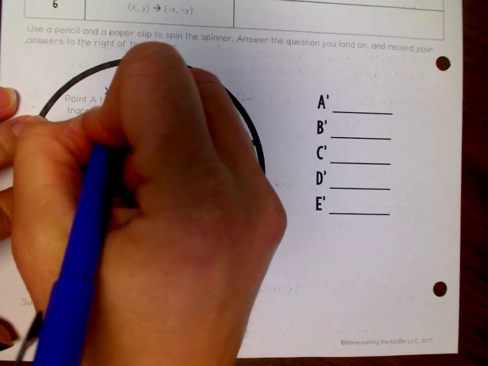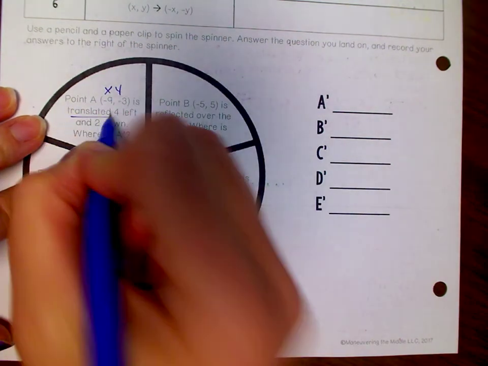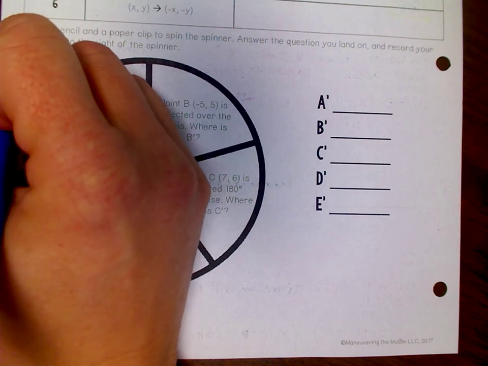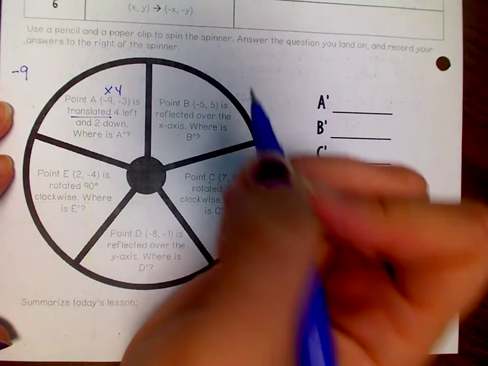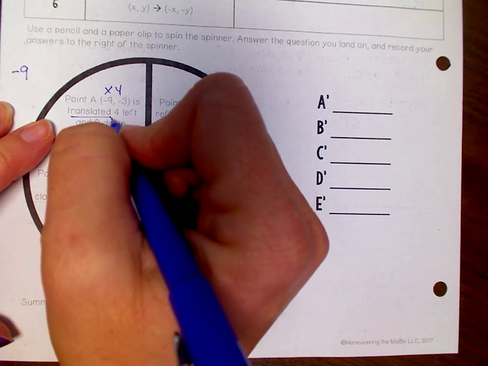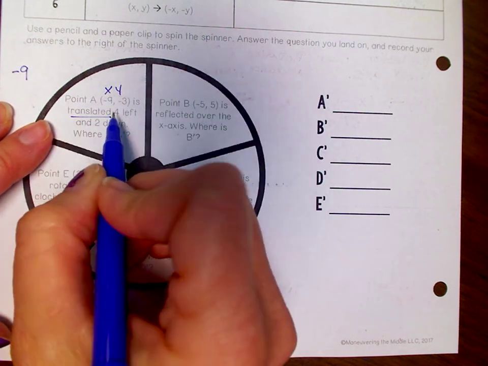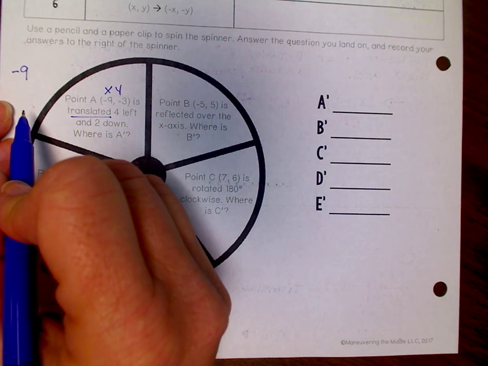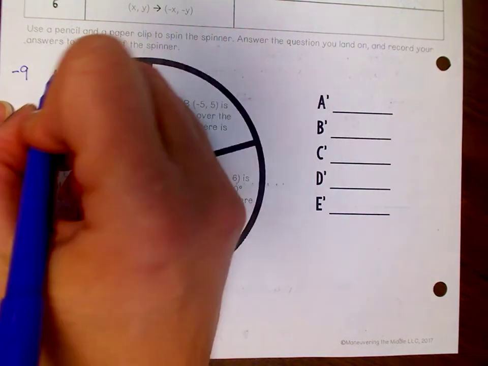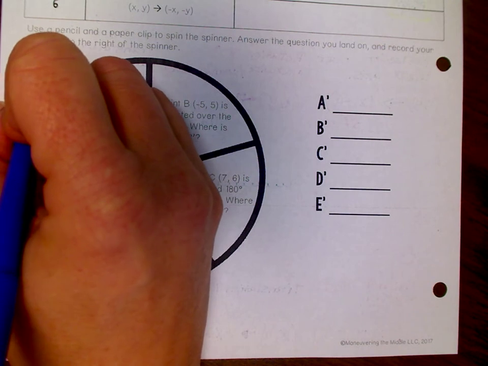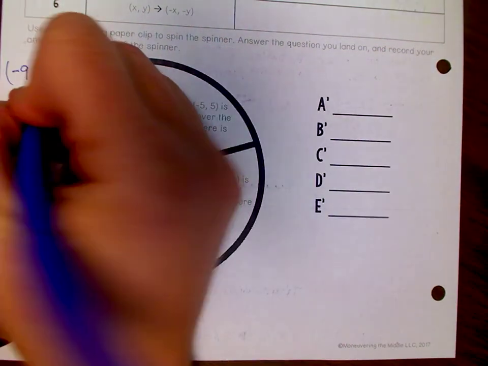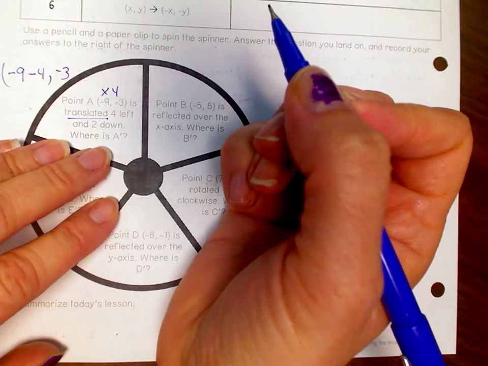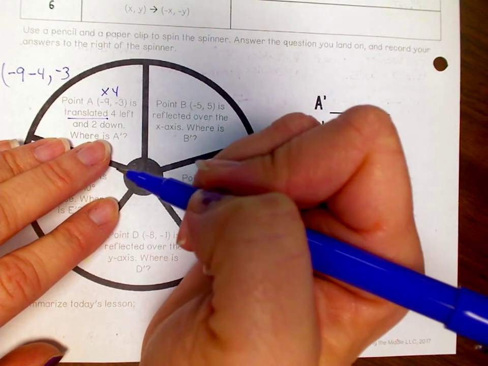Okay, we have our X, Y. It is translated. So you're going to have negative 9 translated 4 units to the left. If I go left on a number line, it's negative, right? So we're going to subtract 4. And then my negative 3 is my Y. And it went 2 down.